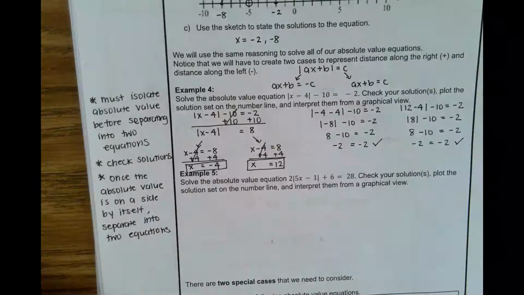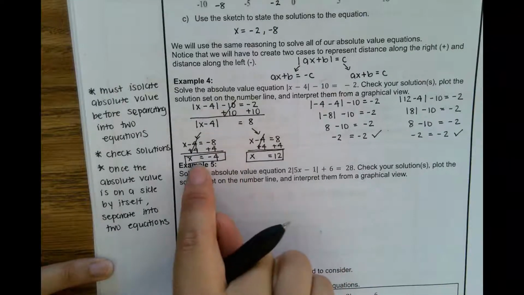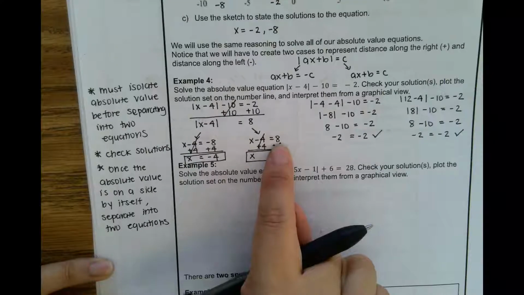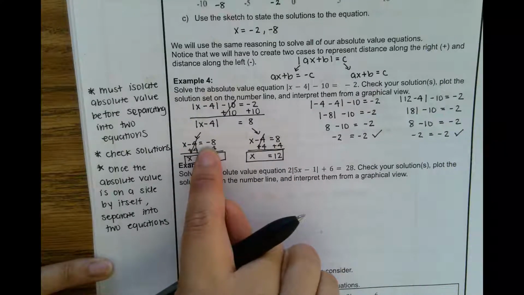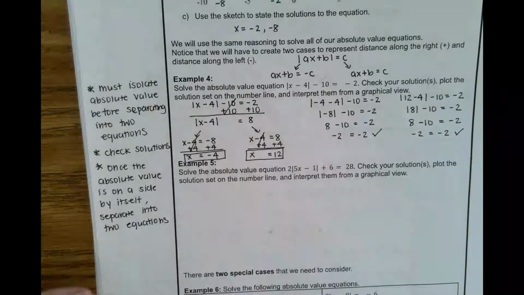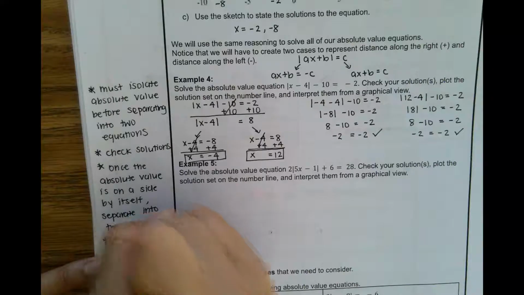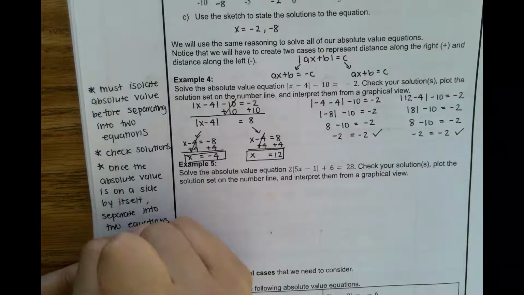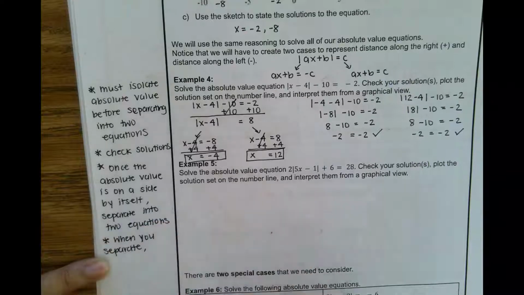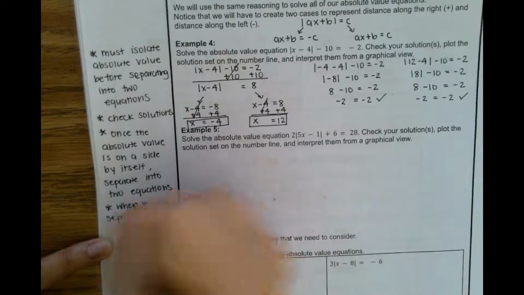We saw that: once my absolute value here was by itself, we separated it into two equations. Since our absolute value equals 8, one equaled negative 8, and the other equals positive 8. And when you separate, note that the absolute value signs go away.